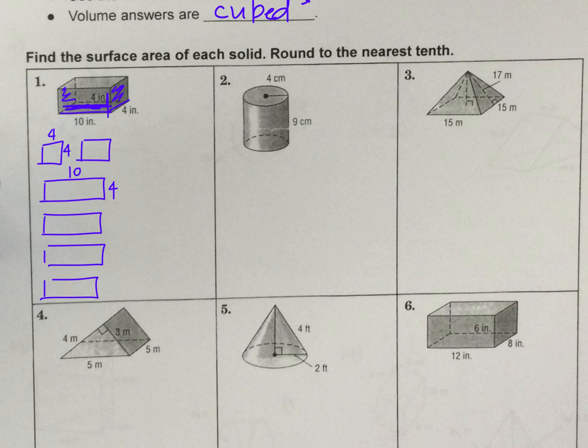So I'm going to figure out the area of each. For the smaller end boxes or bases, they're 16 and 16, because 4 times 4. For these bigger rectangles, they're all 40. So now all I do is add up all my parts. 40 plus 40 plus 40 plus 40 plus 16 plus 16 is 192 inches squared.